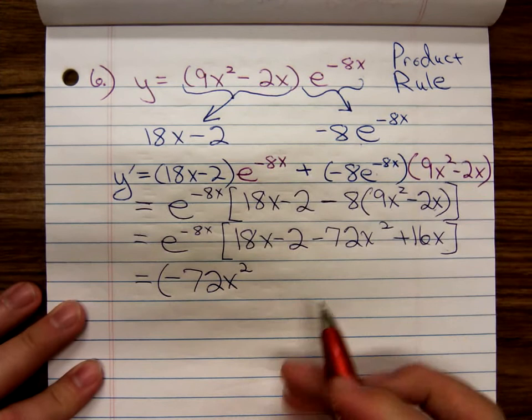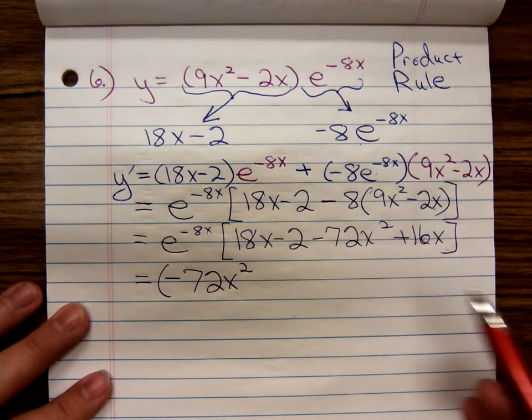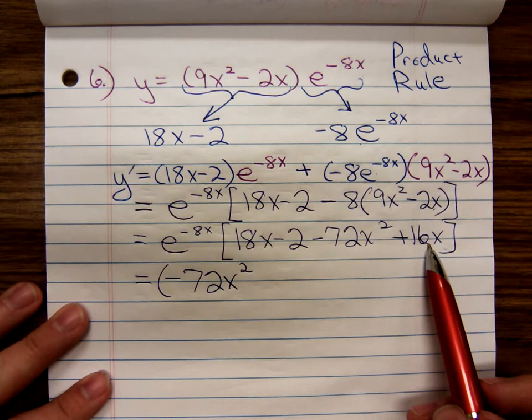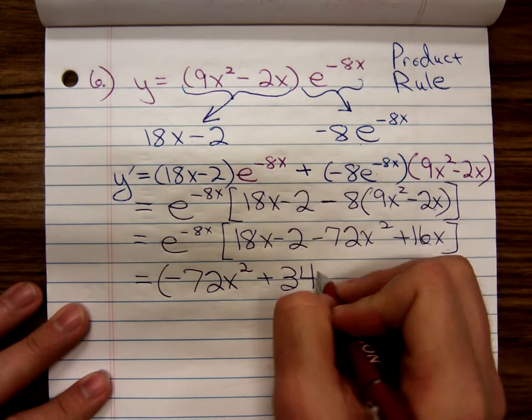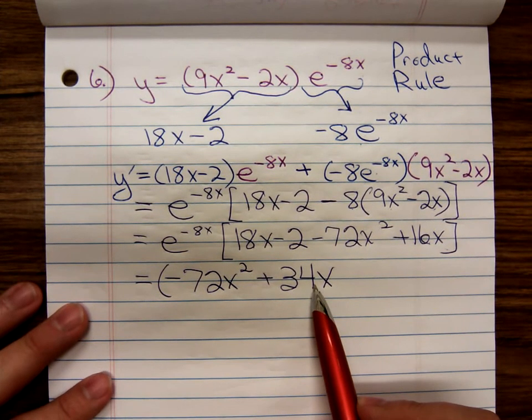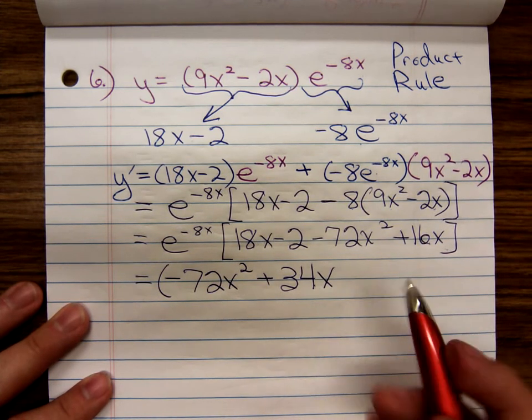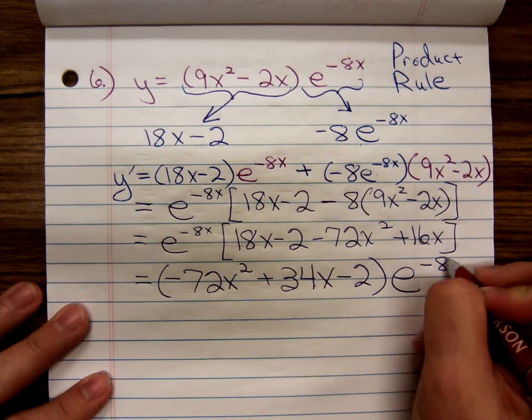Combining the x terms, we get 18x plus 16x. That's giving me, is that 34x? 18x plus 16x gives me the 34x, and I have that minus 2 times e to the negative 8x.